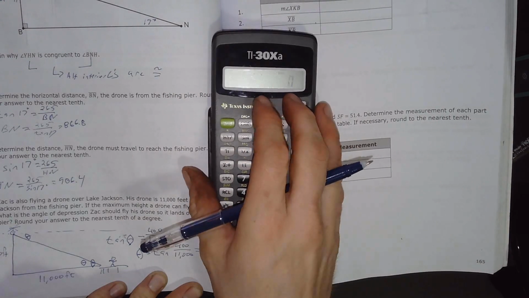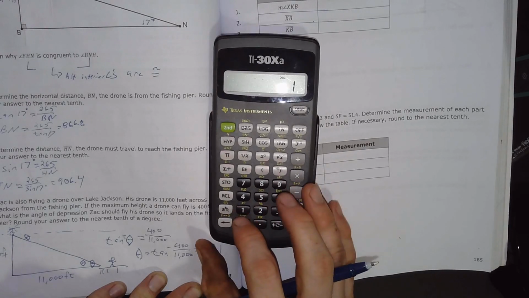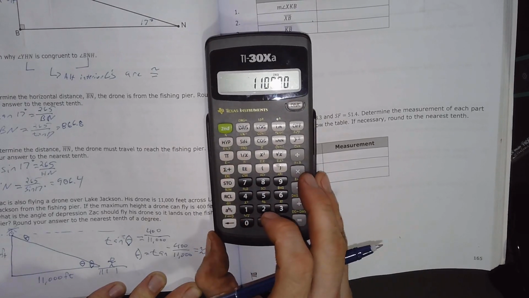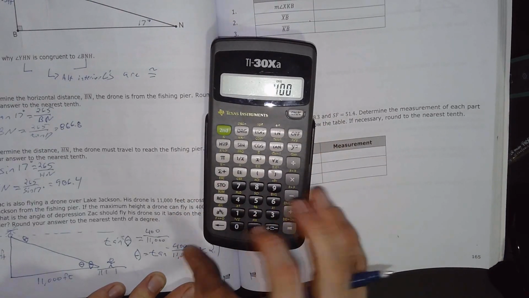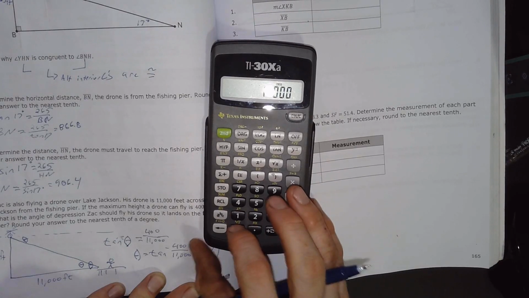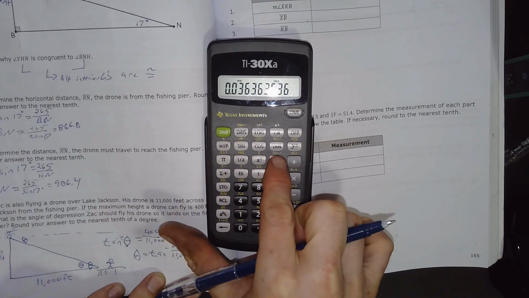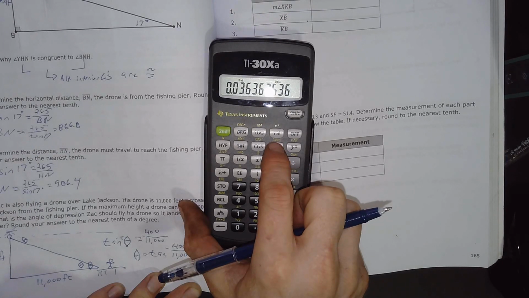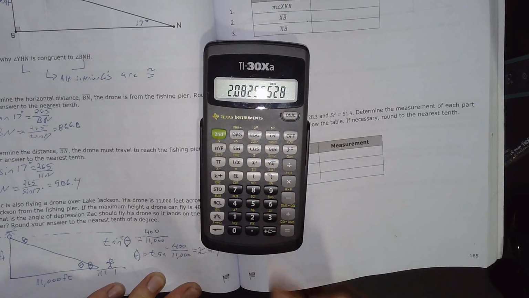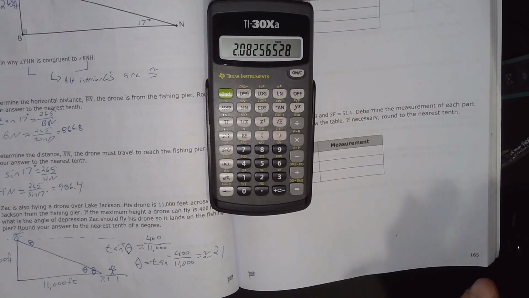All right, so I'll show you how to do that on a calculator again. All right, so it's 400 divided by 11,000. Right, super small number. Is that right? 400 divided by 11,000. Okay, and then second arctangent. It's the tangent button, but it says negative one on the upper right hand corner. And that's the angle of approach. It's 2.1 degrees. Okay, that's super skinny. Okay.